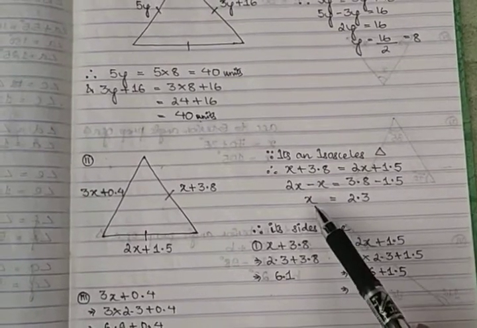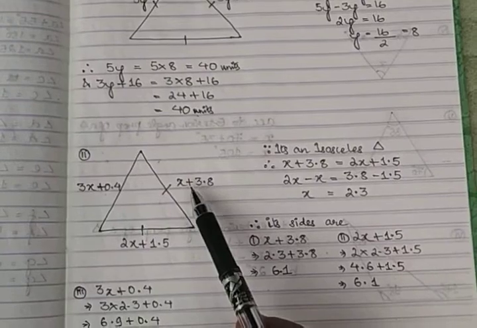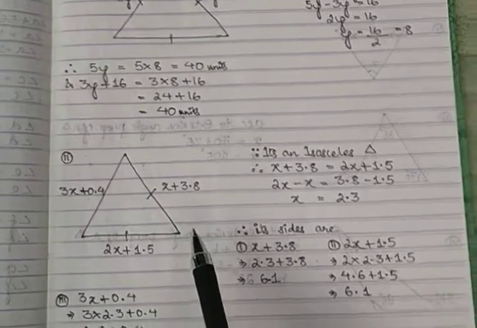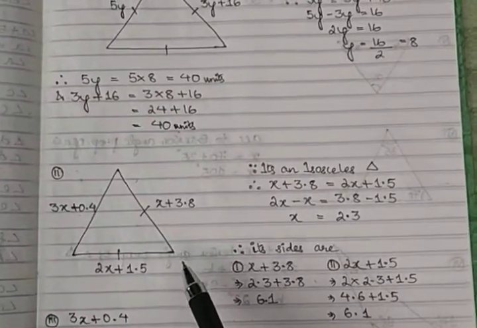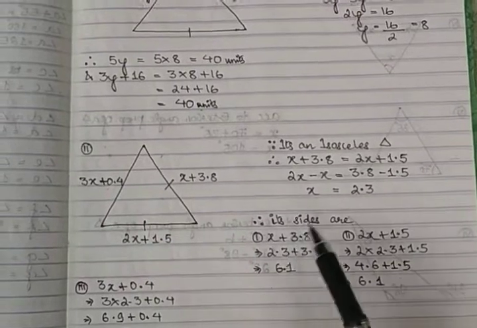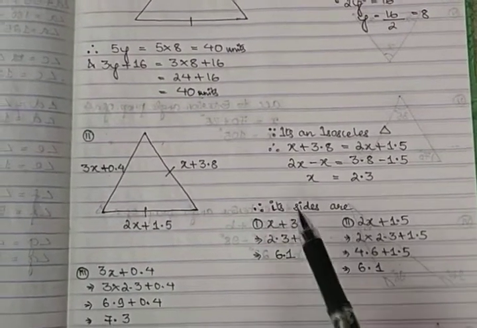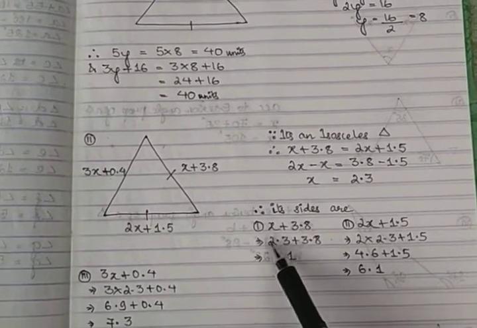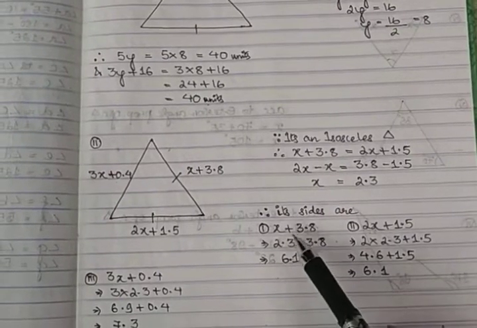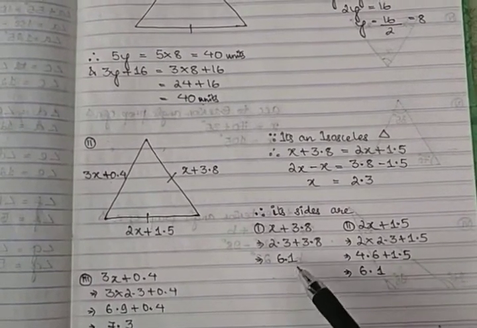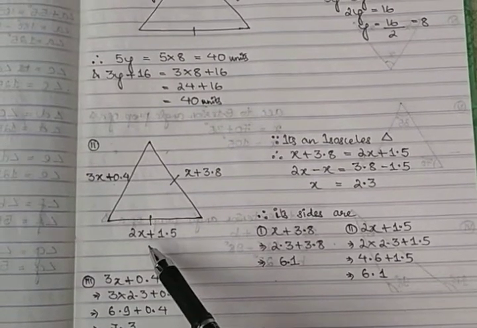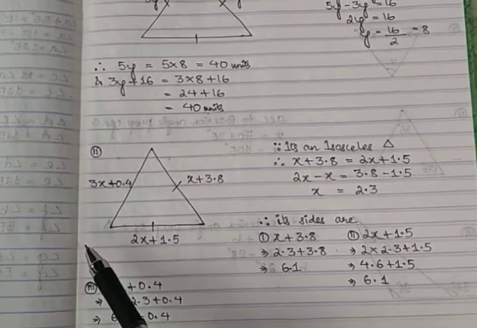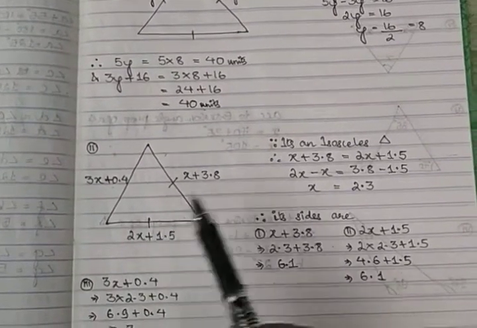Now remember, this x is represented in terms of the sides. It's not the length of any of the sides of the triangle. So since we need to find all the sides as well, how do we proceed? So one of the sides was given in terms of x as x plus 3.8. Now here I have substituted the value of x, 2.3. Now 2.3 plus 3.8 is 6.1. Now I know that this side will also be 6.1. Let's just cross check it, isn't it? Because these two sides are equal, remember, and the third side will have a different value, because it's an isosceles triangle. So let's check it out.